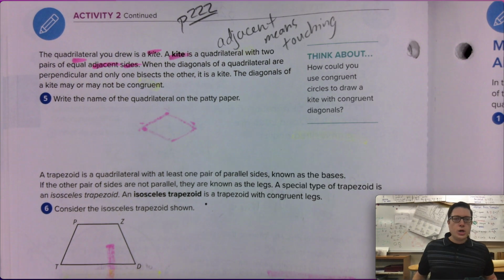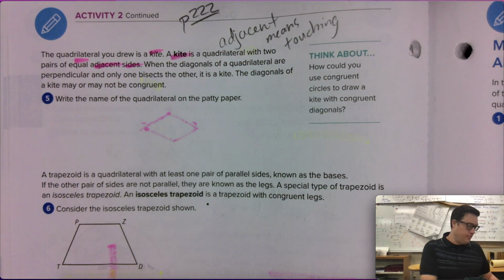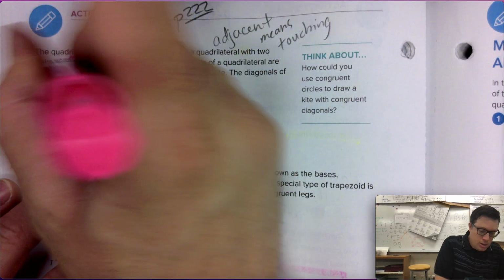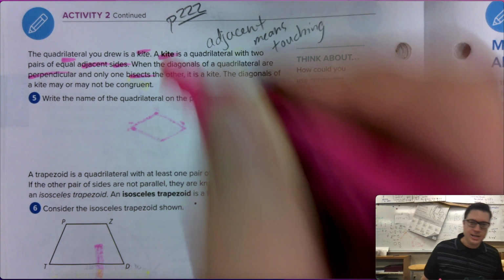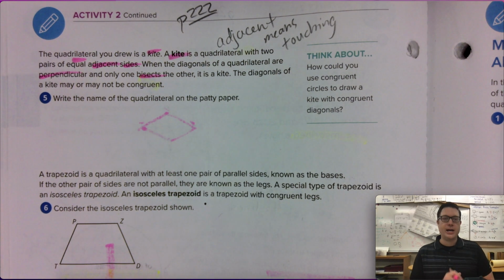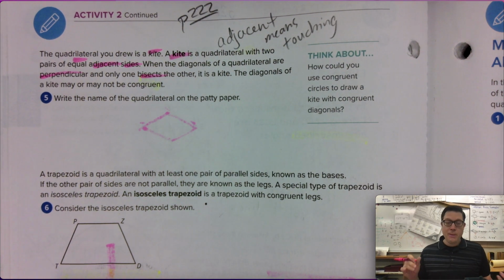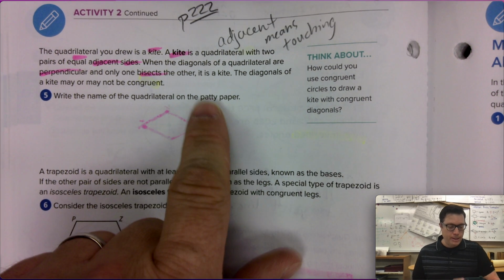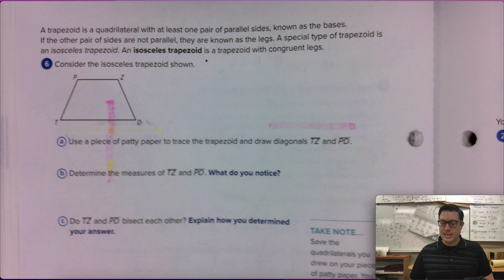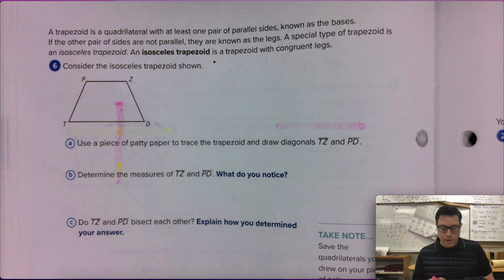When the diagonals of a quadrilateral are perpendicular, so that's another vocab word here, and only one bisects the other, so that is another vocab word, it is a kite. And the diagonals of a kite may or may not be congruent. All right, write the name of the quadrilateral on patty paper. Check.